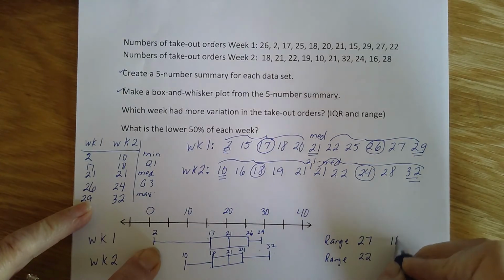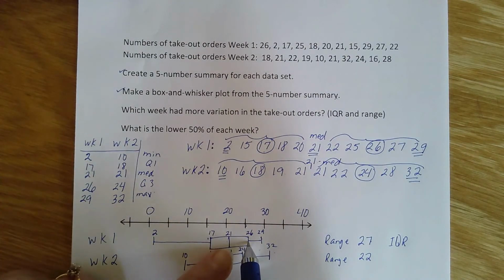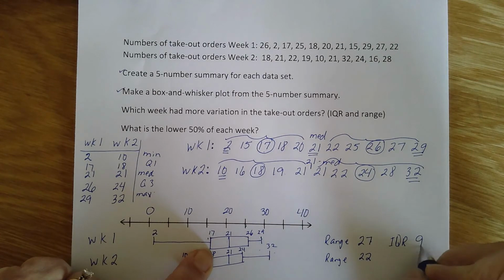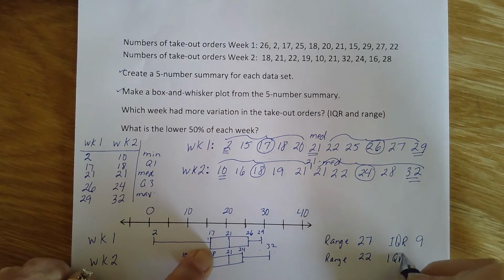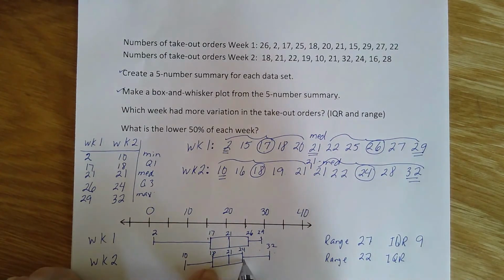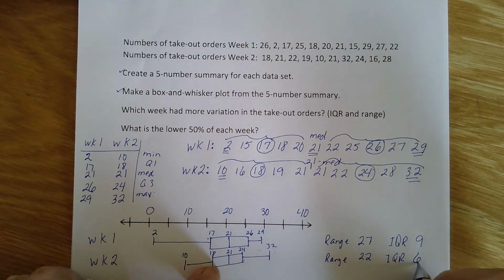Now let's look at the interquartile range. So that would be from 26 to 17, which is a value of 9, and the IQR of this one goes from 24 to 18, which was 6.